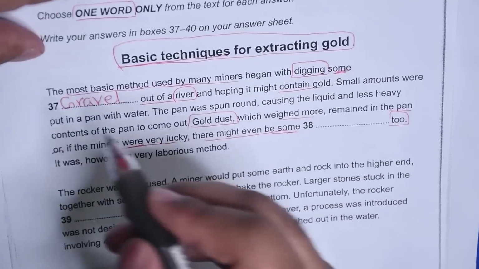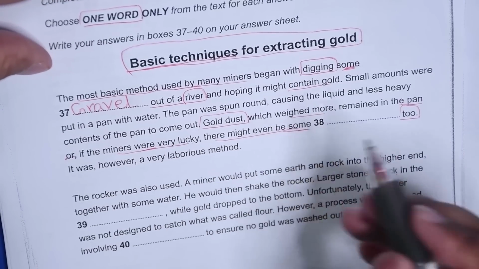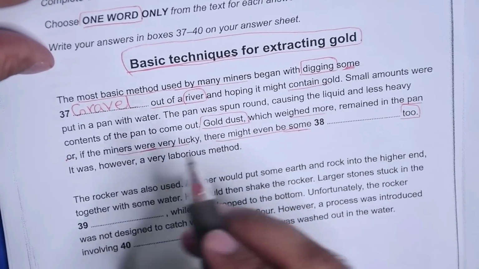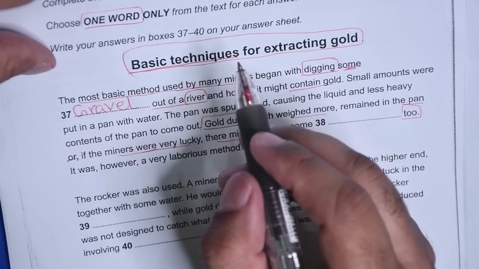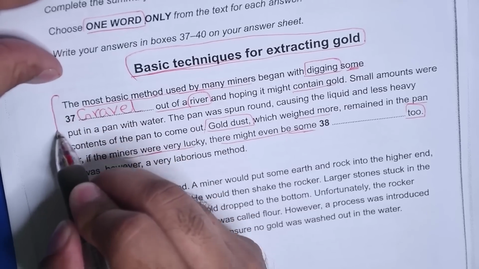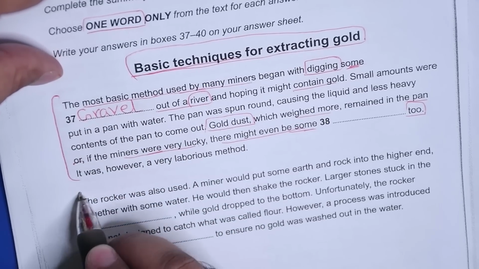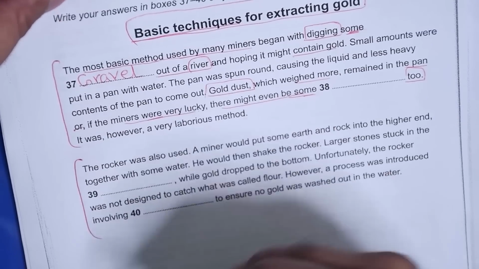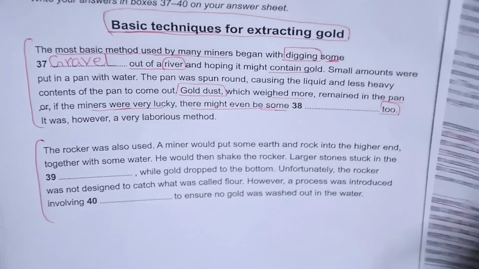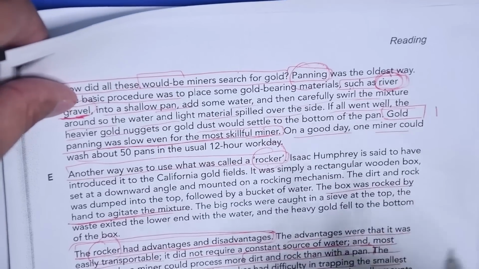I told you in summary completion, the questions and passage are in the same order and answers are grouped together. So in order to find the answer of question number 38, we can just move around where we found the answer of 37. This and this paragraph, they will have two different locations. So if they were lucky, there might even be some dash too, related to gold.